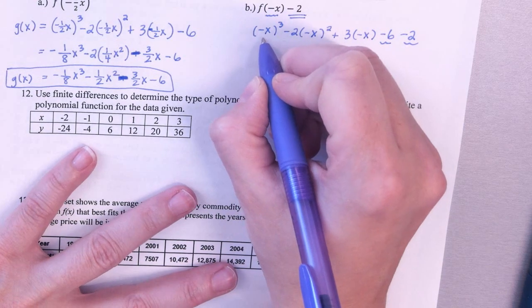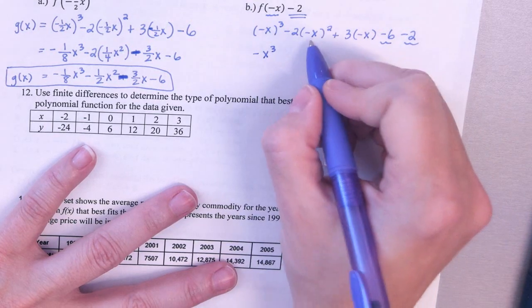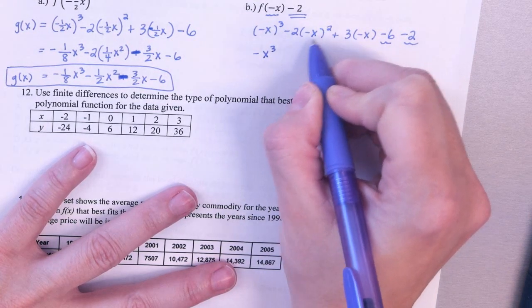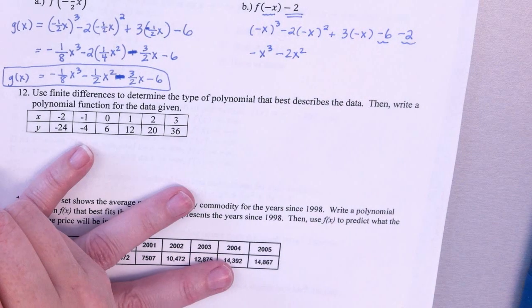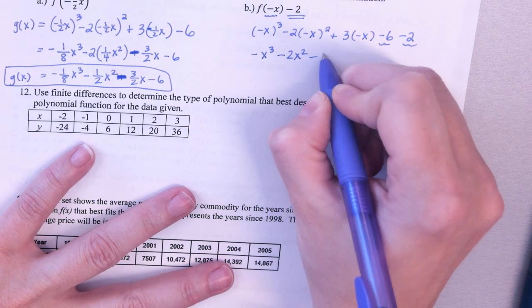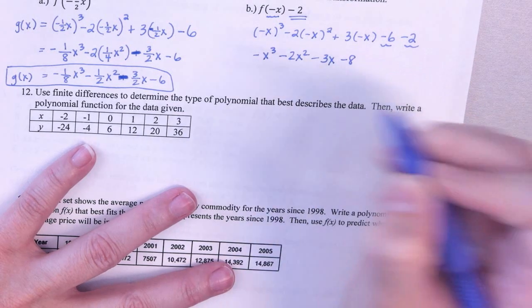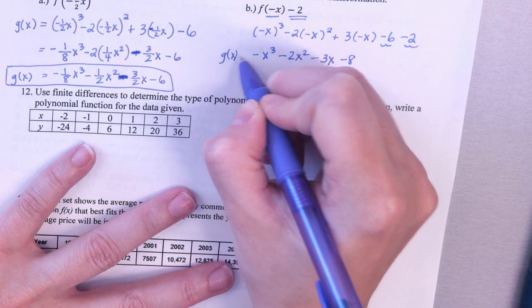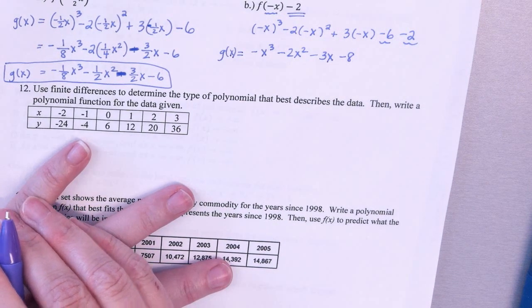Okay, so negative x cubed is going to be negative x to the third. And then here, negative x squared is positive. Positive times negative is going to still be negative. Positive times a negative is going to be negative. And then negative 6 minus 2 is negative 8. Okay, check me. How'd I do? Did I get all the signs right?